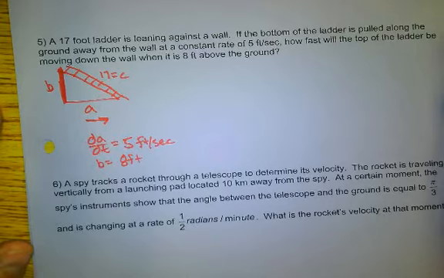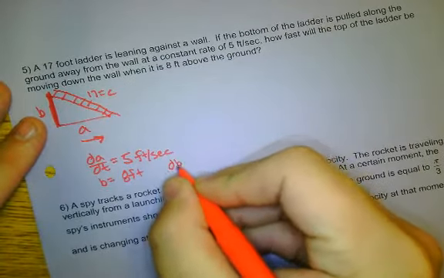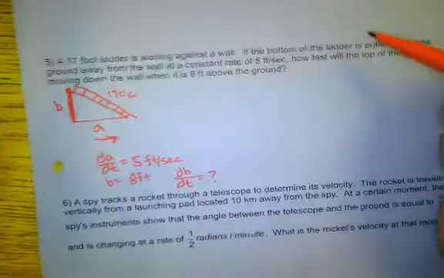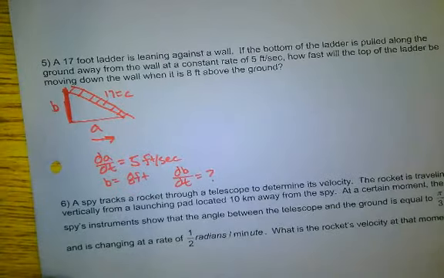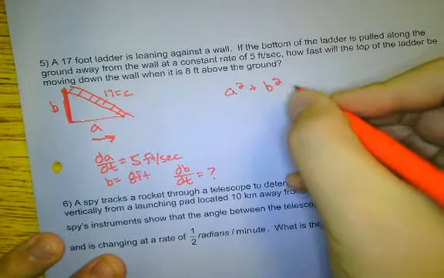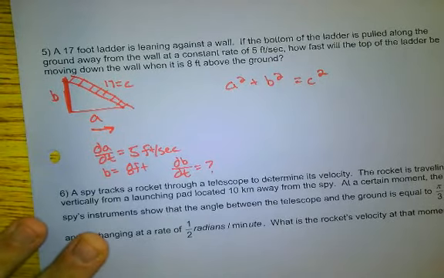All right, what am I looking for then? How fast will the top of the ladder be moving down? So this is a rate. It's dB/dt, because B is the height right here. How fast is it moving down the wall? So that's a rate. Okay, so how can we relate this problem? Pythagorean theorem, so we got a squared plus b squared equals c squared. So what do we do now?